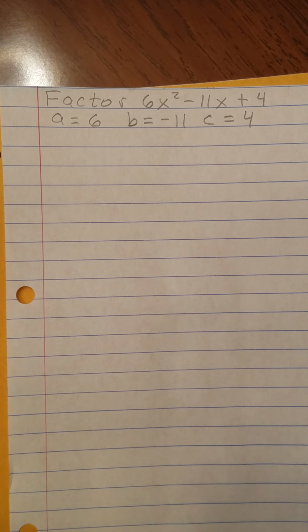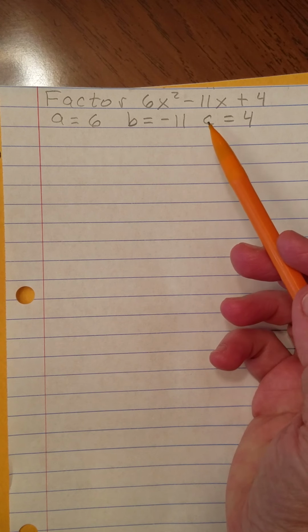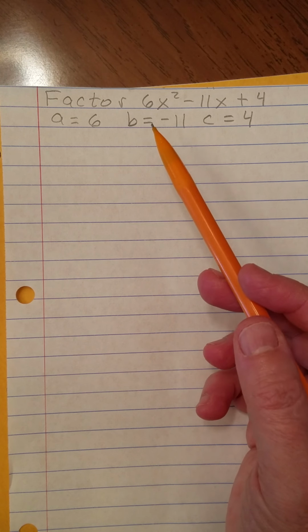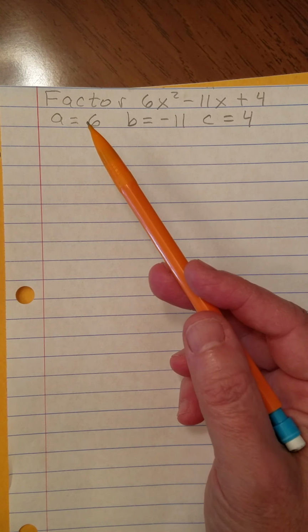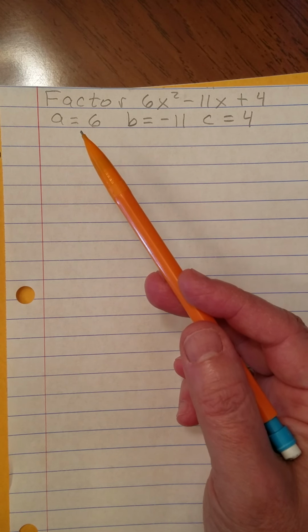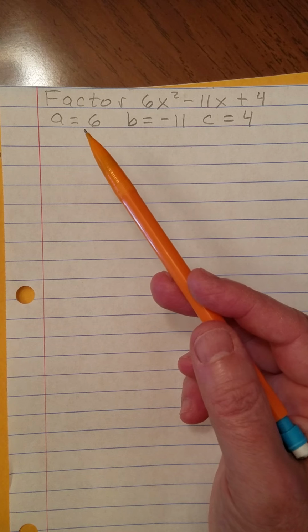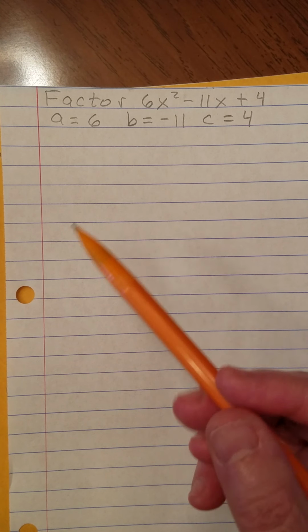And this second video is a video to show you that when you factor a trinomial, a does not need to equal 1. So in this case, what we're looking at is the trinomial 6x squared minus 11x plus 4. You can see that a is 6, b is negative 11, and c is 4. But the important thing to note is that a is not 1 this time. A is 6. A can be anything as long as it can't be 0, because then you don't have a trinomial. But it can be any non-zero number. So in this video, a is 6.